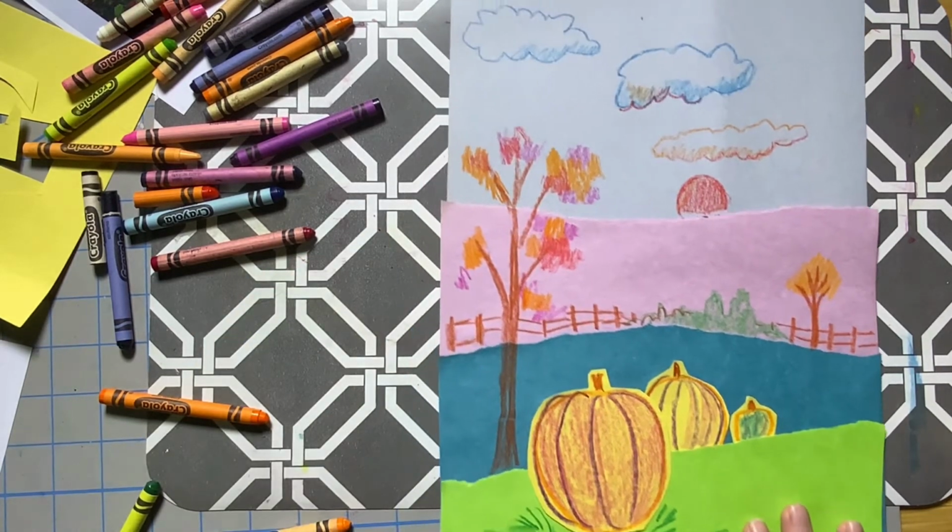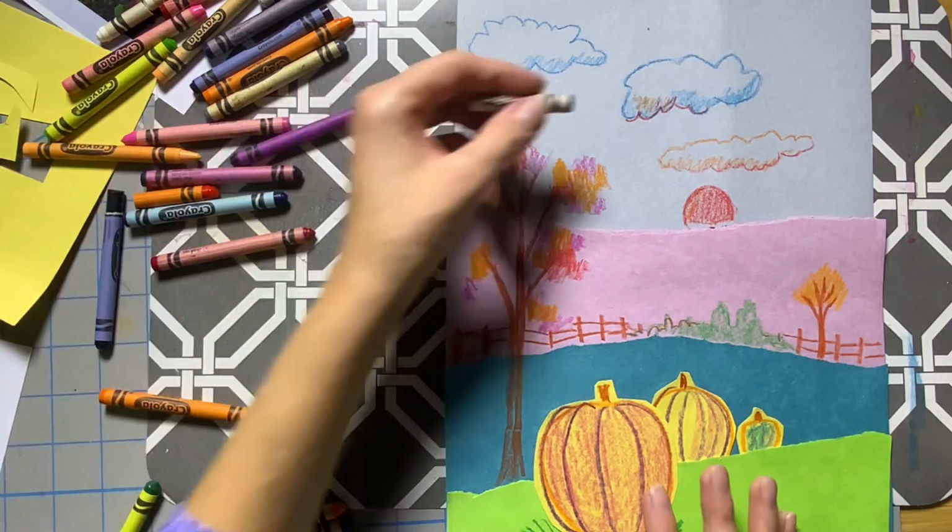Will you add animals or people or buildings?